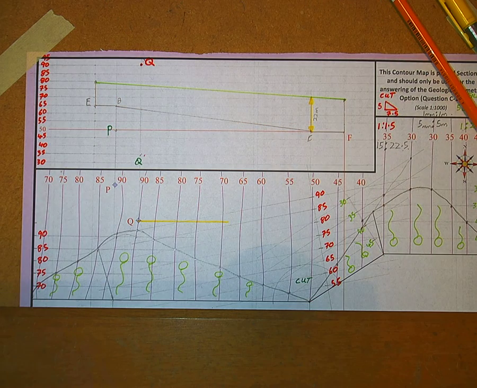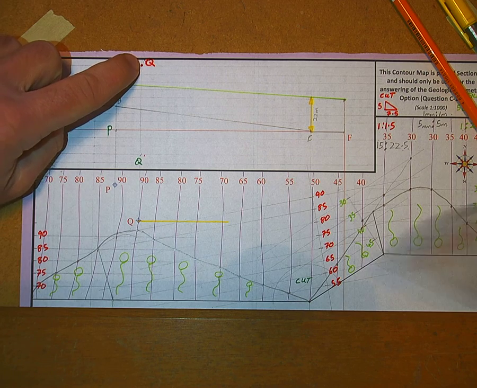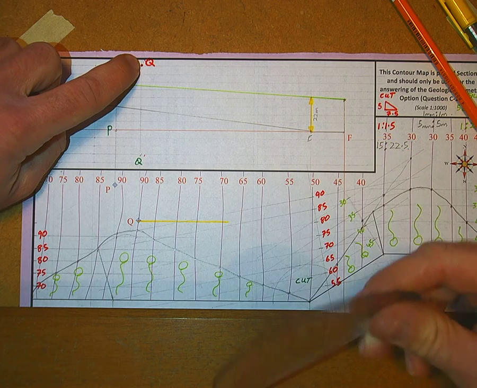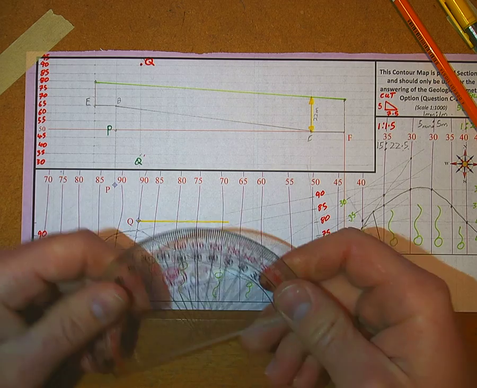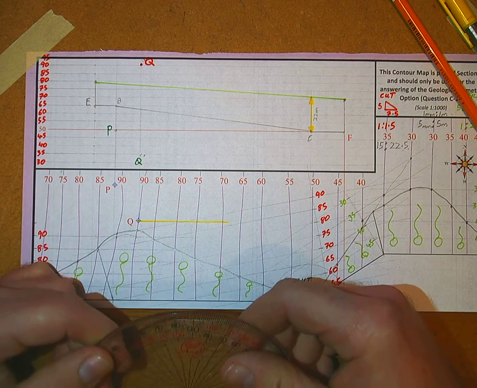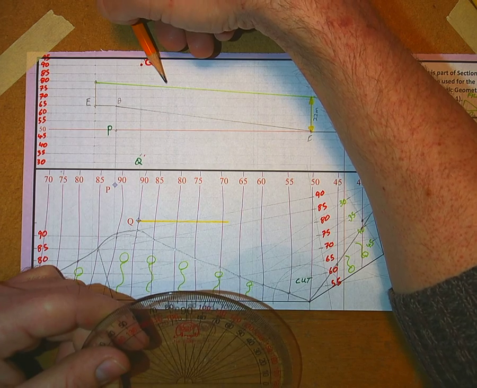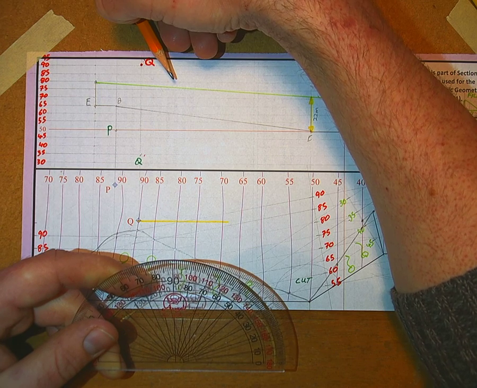So what we're going to have to do is set up an angle here at an inclination of 55 degrees to the horizontal plane. From point Q, we drill down along that line at an inclination of 55 degrees to the horizontal plane.